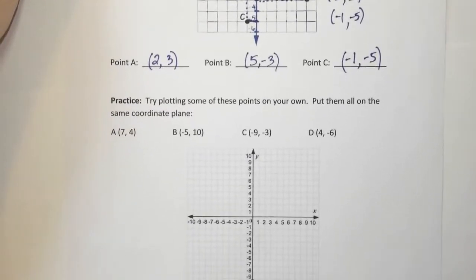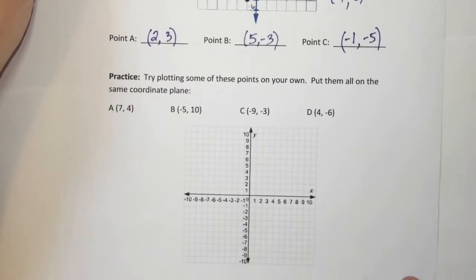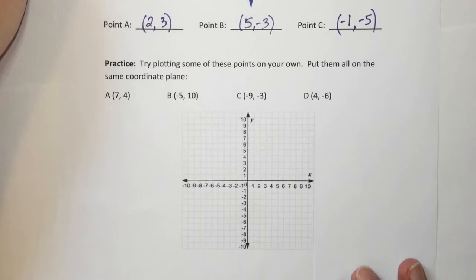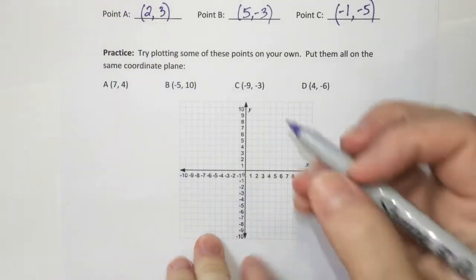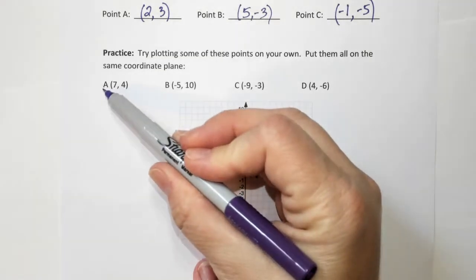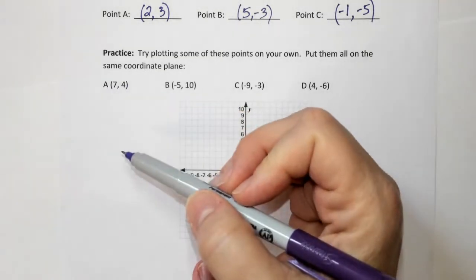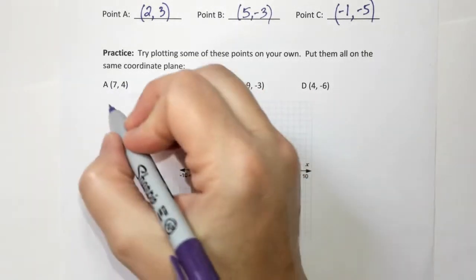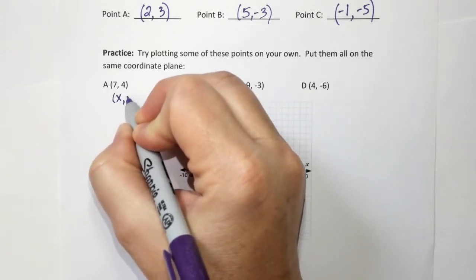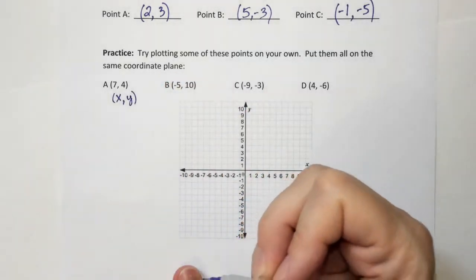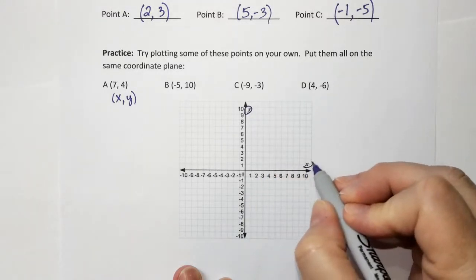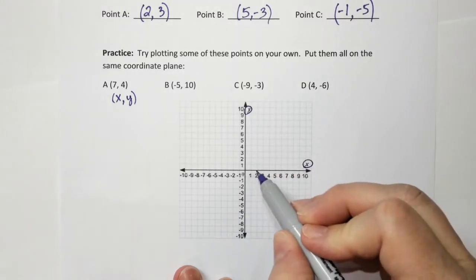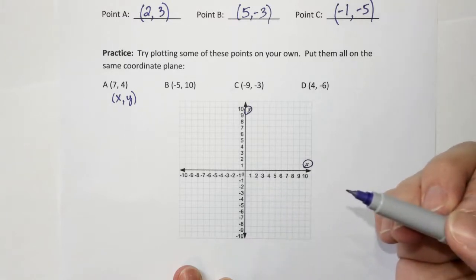Let's do another practice. Try plotting some of these points on your own. Put them all on the same coordinate plane. So you've been given a point A and you've been given 2 coordinates. That's called an ordered pair. Remember, the first one is x and the second one is y. That's how we're going to do it. We have our y-axis here and we have our x-axis here, and it looks like every single line represents 1.